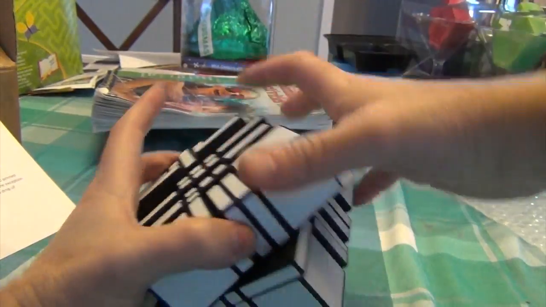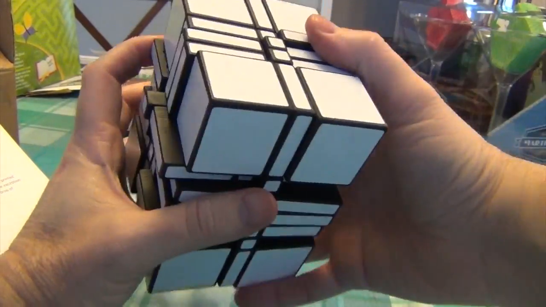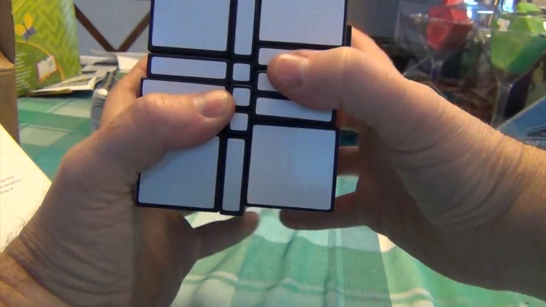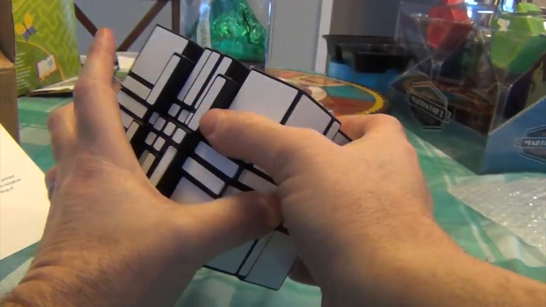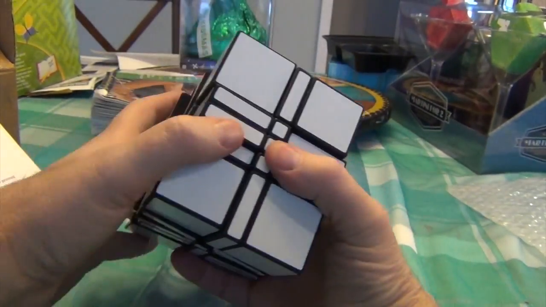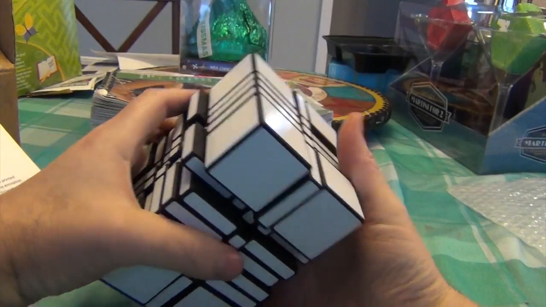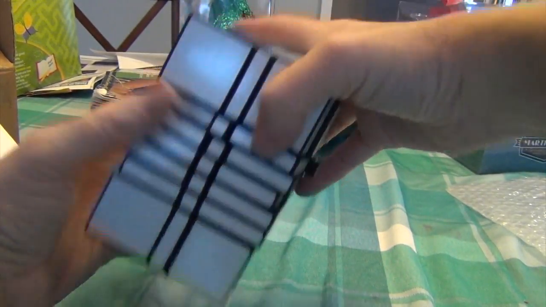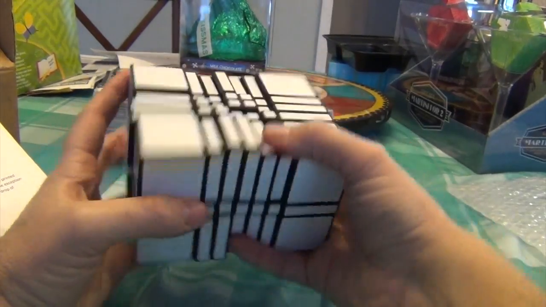Do it twice. 2U, then 2F, 2R, 2U, 2F. Now they have been swapped, but now I'm going to move this over to here, and this will come up to here. So as you can see, this is now in.